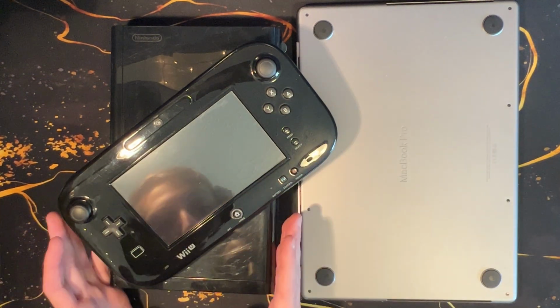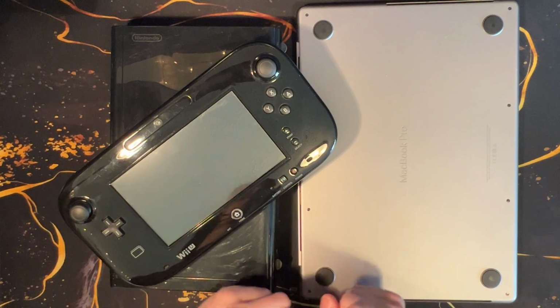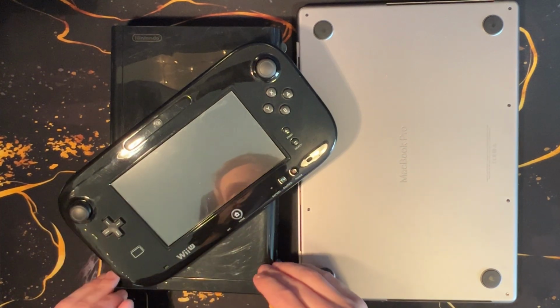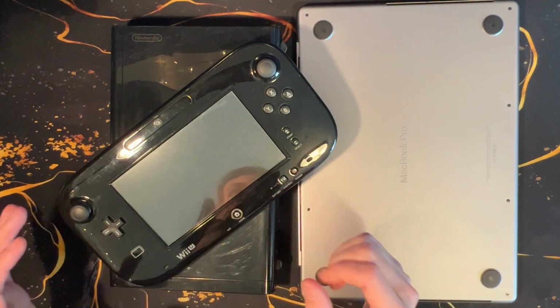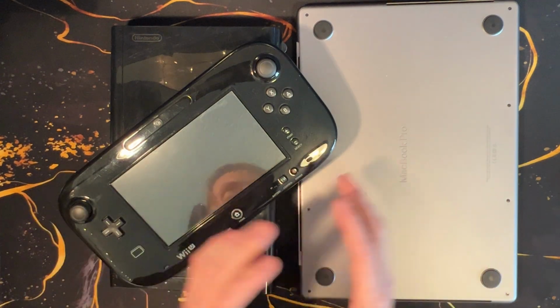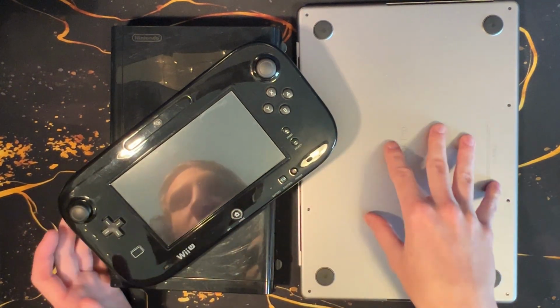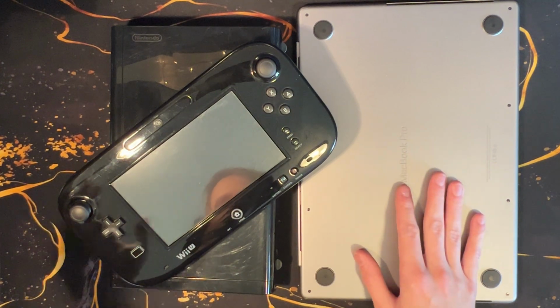The game console is kind of an in-between, especially this one in particular, the Wii U, which has a core architecture, the system level architecture, that is kind of a hybrid between what you find in a MacBook versus a desktop computer.